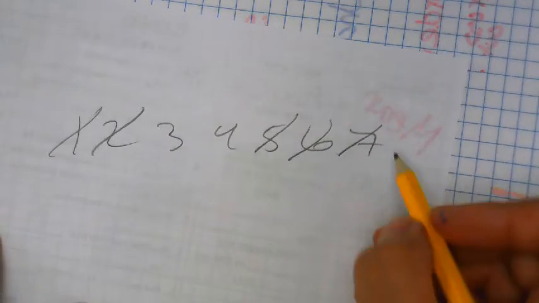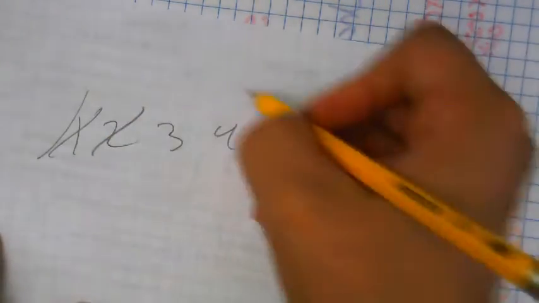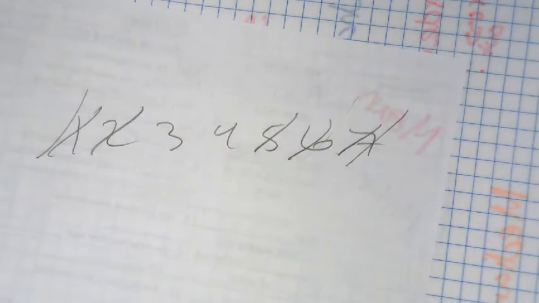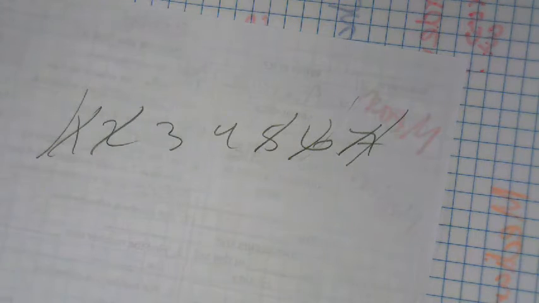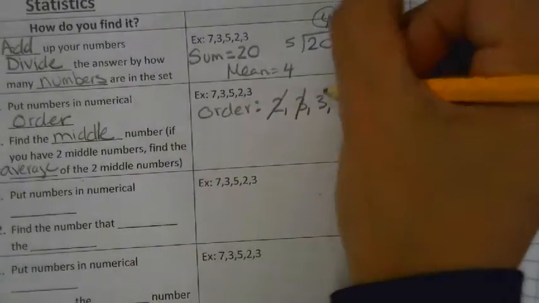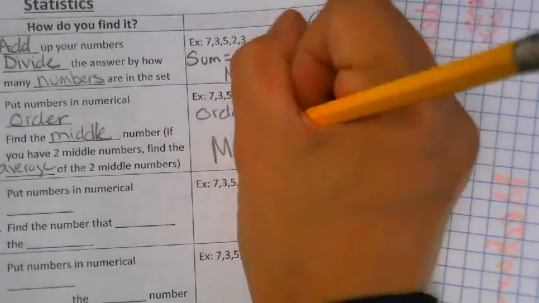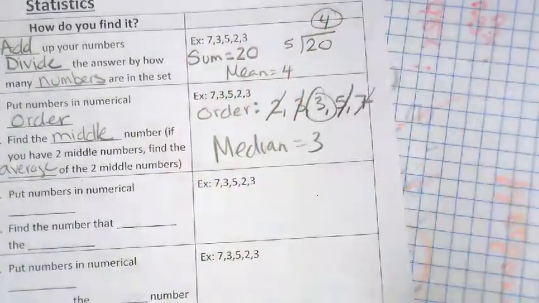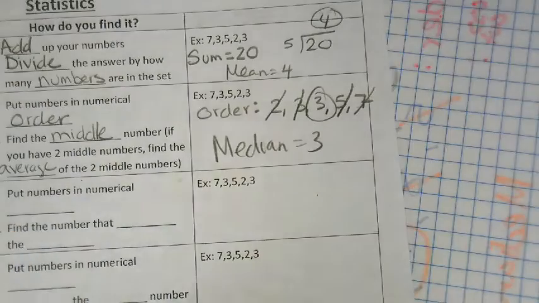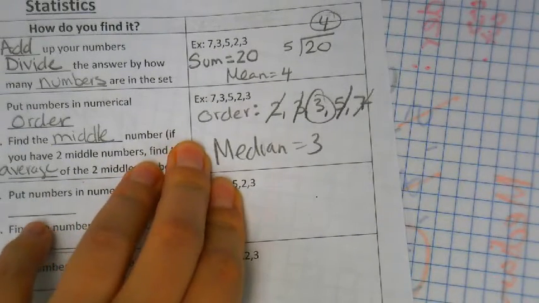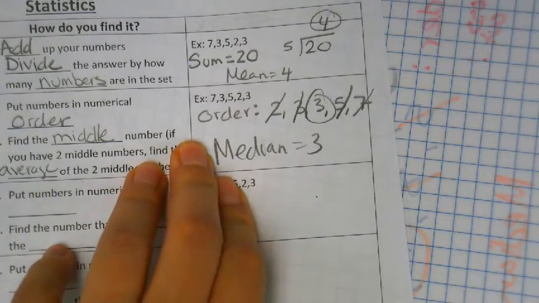You could go back, front, back. That's fine, as long as you go from the extremes one at a time. Don't do like 3 here and 2 here and then, oh, get lost. Because I've seen it. Median equals 3. The number one mistake I see with the median is they don't put them in order.